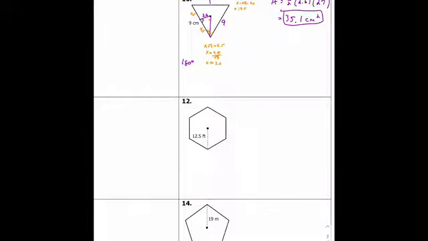Cool. All right, so for number 12, we first need to figure out how many sides we have. So 1, 2, 3, 4, 5, 6. So n equals 6. And our formula is this. So we're going to get 6 minus 2 times 180, which is going to give us 720 degrees. So 720 degrees, we divide that by how many angles there are. So there's x plus x plus x plus x plus x plus x. So x is going to give us 120 degrees after we solve for that.